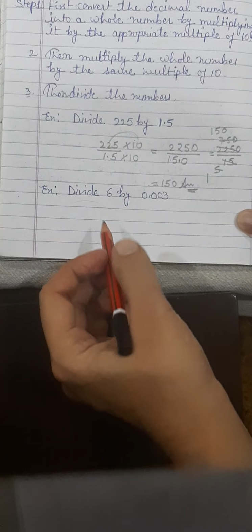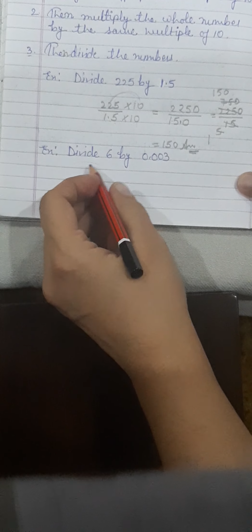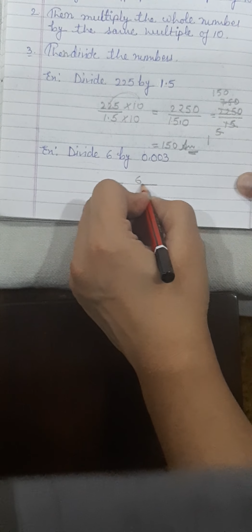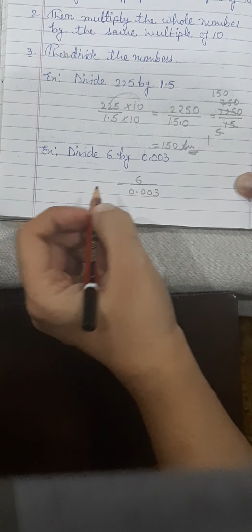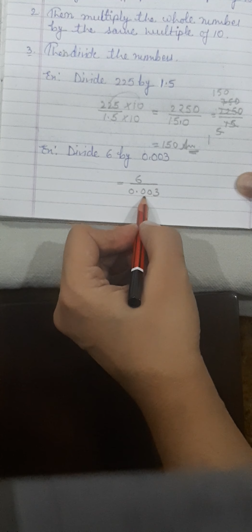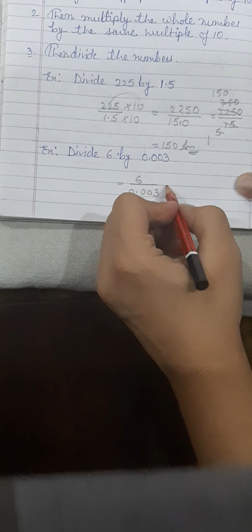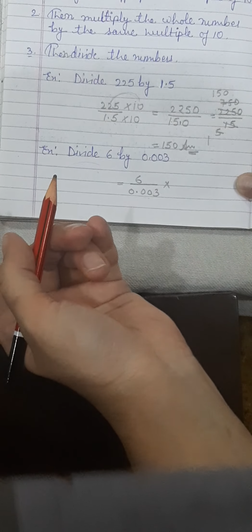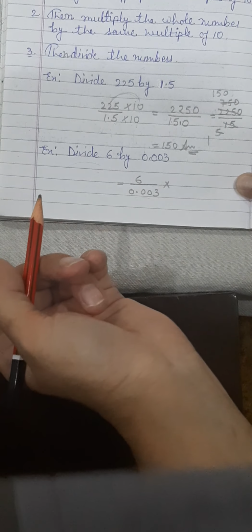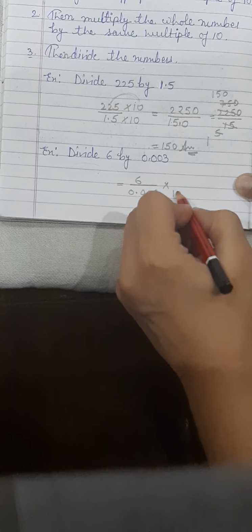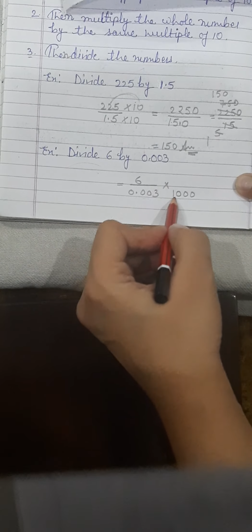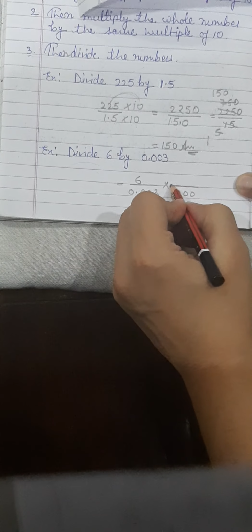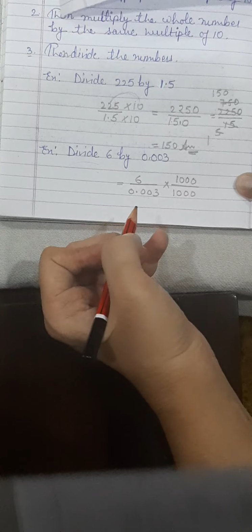Is it clear? By taking another example, it will be more clear to you. Then what you will write first, you will write 6 upon 0.003. After the decimal, there are 3 places. Clear? So here you have to multiply it with which multiple of 10? 1000. When you multiply it with 1000 with the denominator, then you have to multiply it with the numerator also.